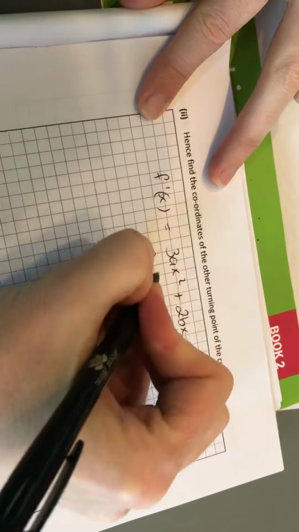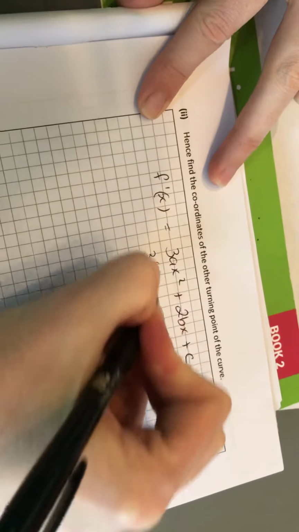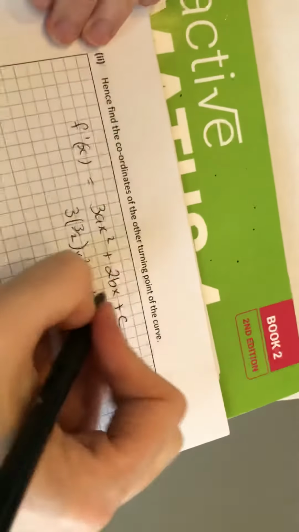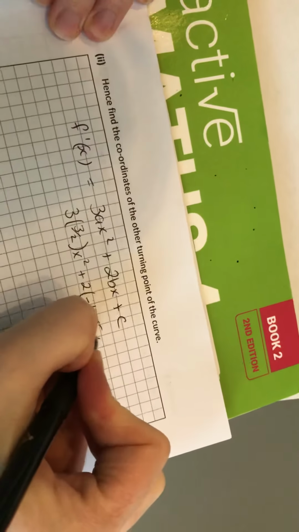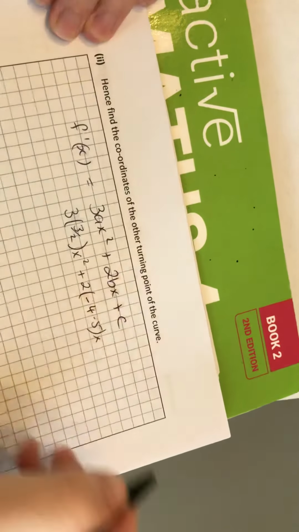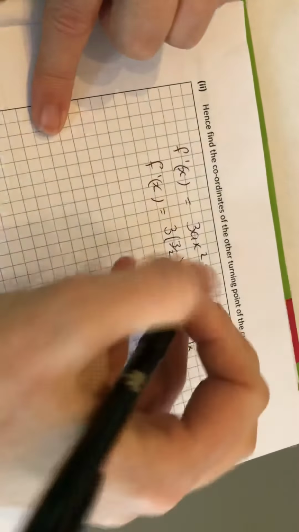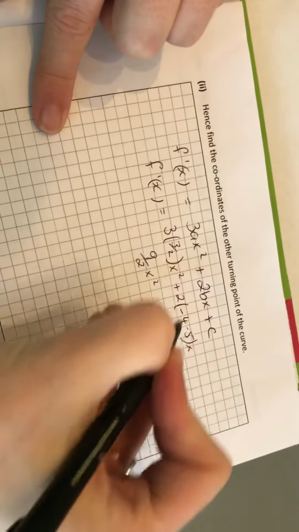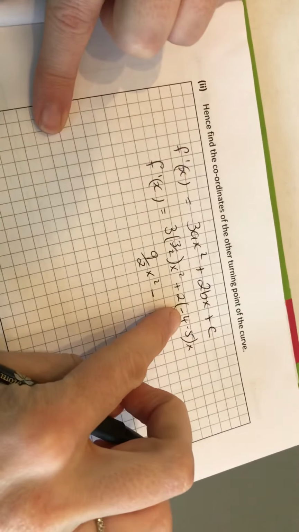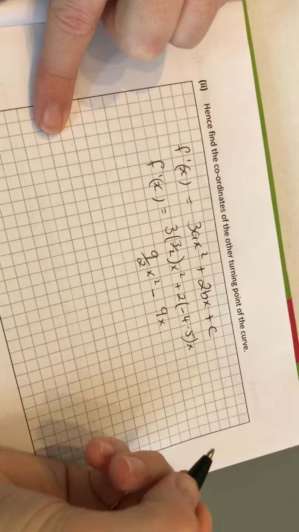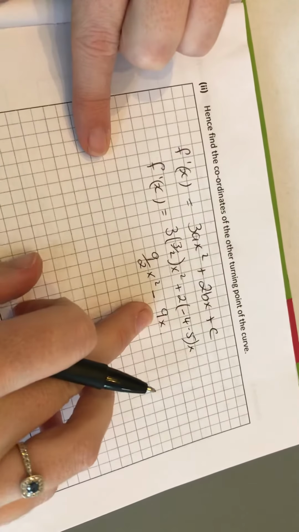I now know a, b, and c. So that's 3 times 3 over 2 x squared plus 2 times minus 4.5 x, and c is 0. So that's 9 over 2 x squared minus 9x. So that's f dash of x.